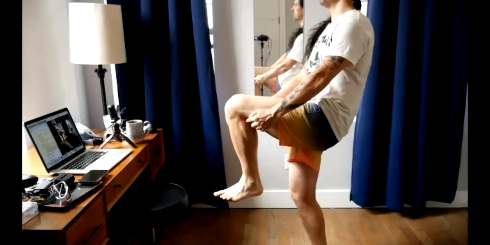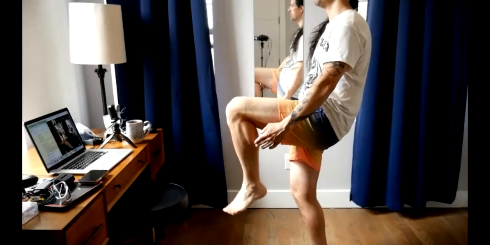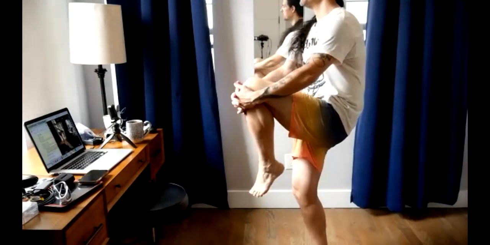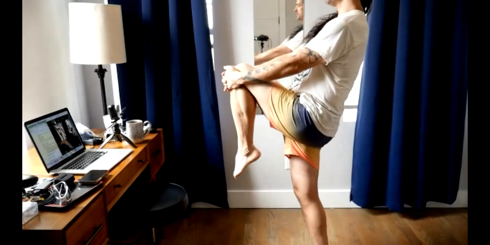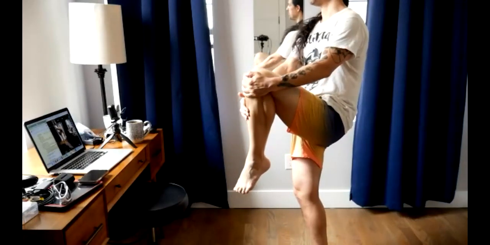Concentric, that's correct. But that's only for the upper fibers of the gastroc. For the lower fibers, they act on the ankle. So if I'm plantar flexing, are the gastroc and soleus shortening or lengthening? Shortening. Yes. And which muscle is lengthening? Tibialis anterior. Very good.